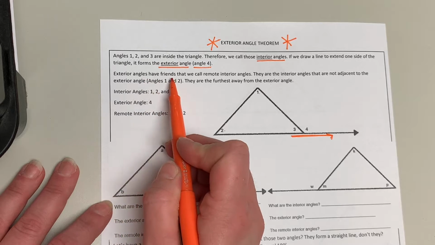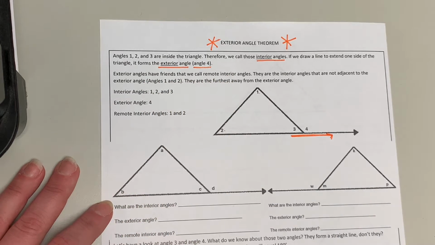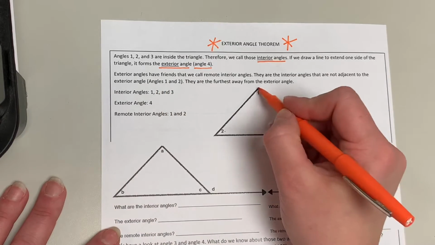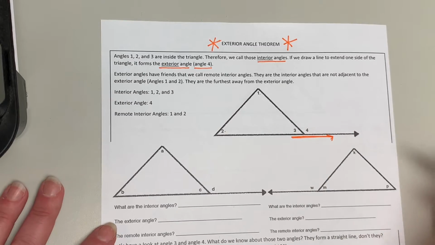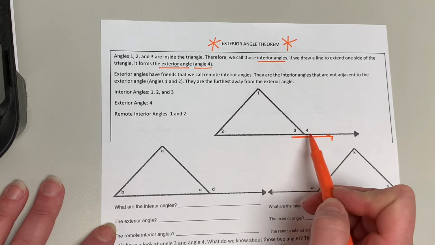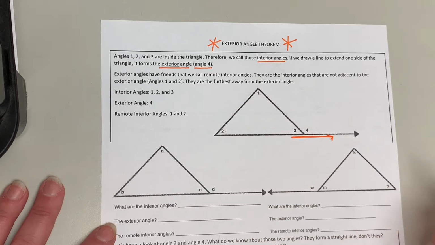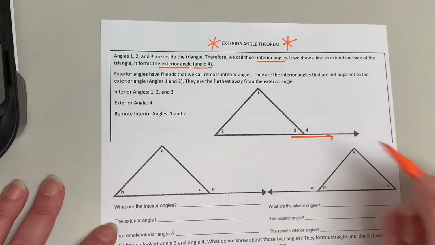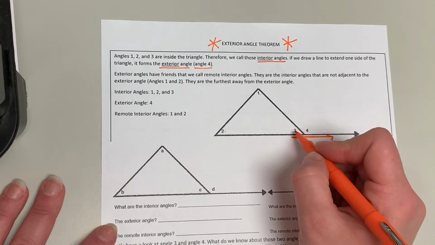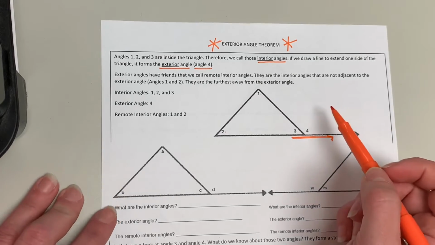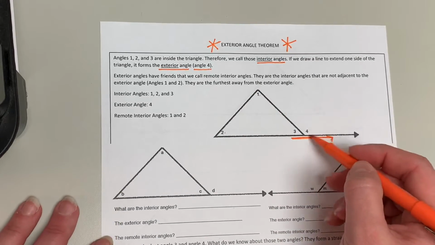Exterior angles have friends that we call remote interior angles. They are the interior angles that are not adjacent to the exterior. Angles 1 and 2 are going to be your remote interiors. We call these remote interiors because they are not next to the exterior. They're not adjacent. They are away from the exterior angle 4. These are the furthest away from the exterior. So 3 is interior because it's inside, but it is not a remote interior. Remote interiors are away from the exterior outside.